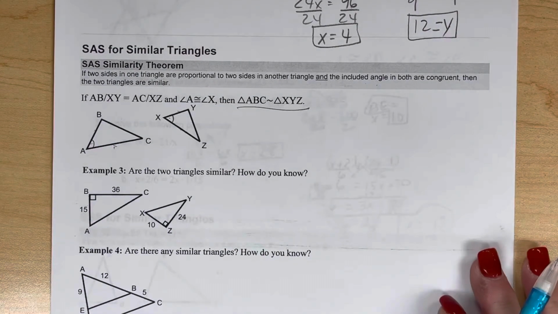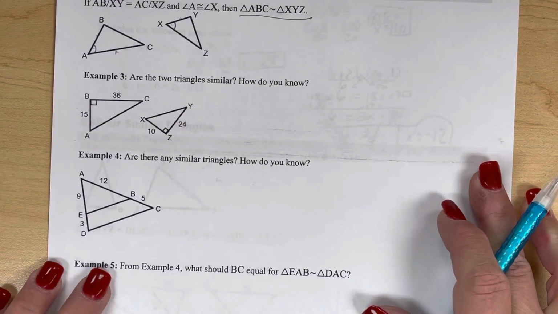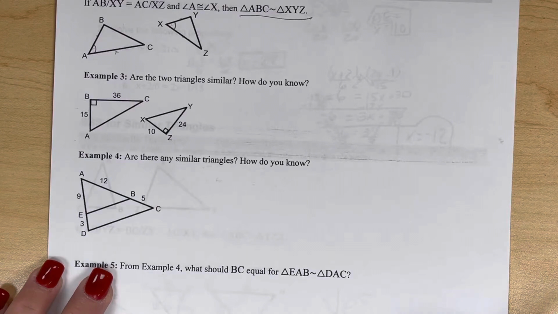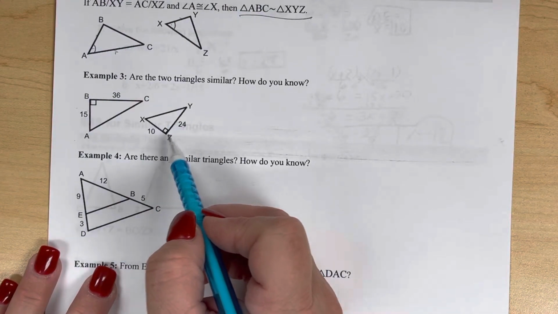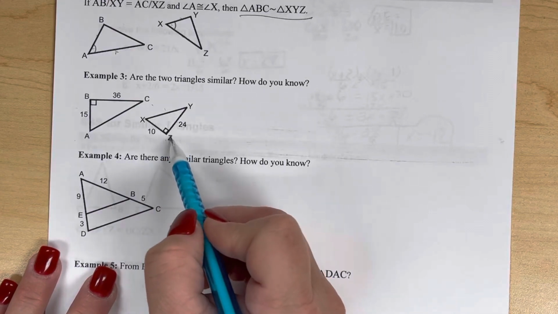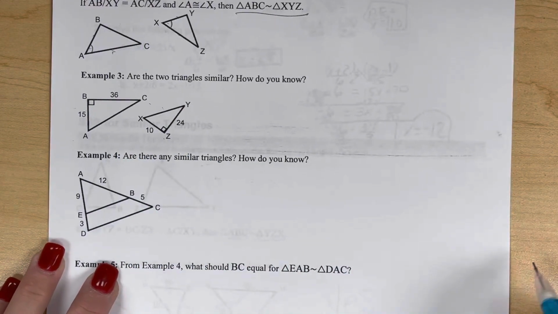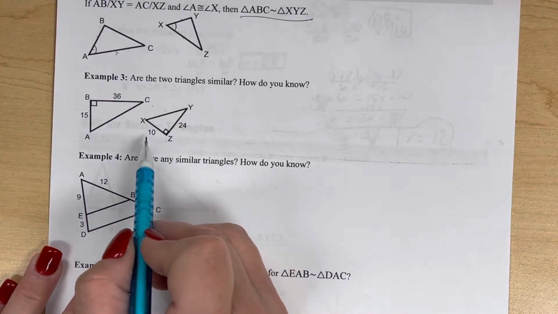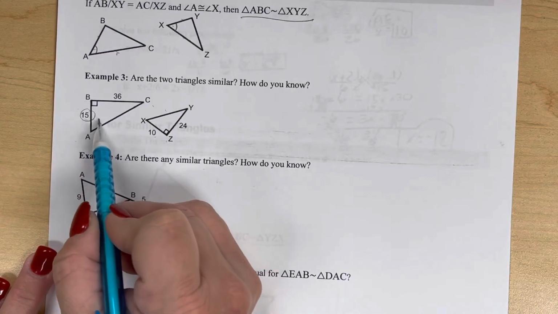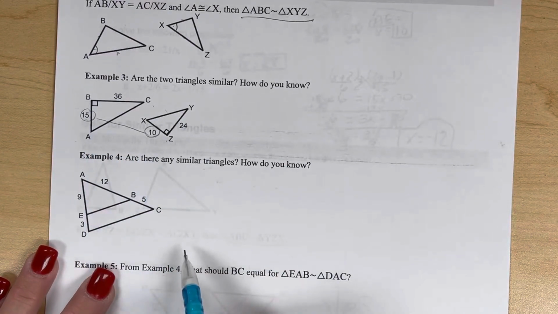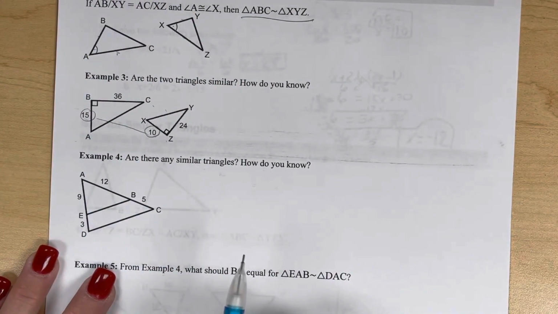Okay, so for example 3, it wants to know, are the two triangles similar and how do you know? So just take a moment, just be careful here. I realize that this one is flipped, okay? But it is a right triangle, so that helps a lot. Kind of helps keep you straight. But you can tell that this smaller leg here, the 15 and the 10, those are corresponding sides. So then that way you want to be sure that you set it up correctly, okay?